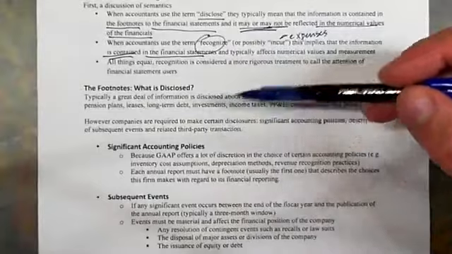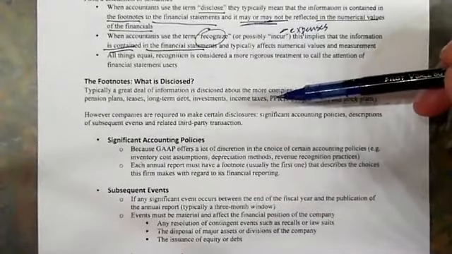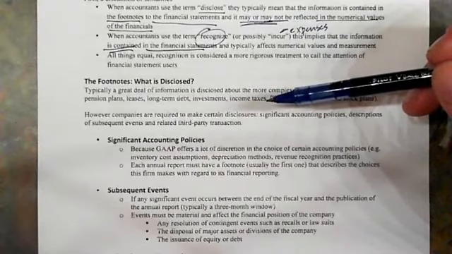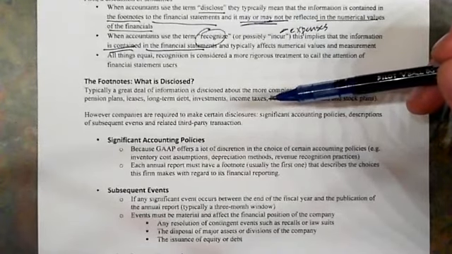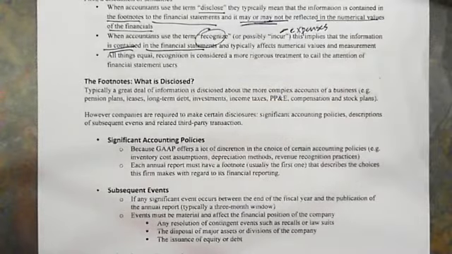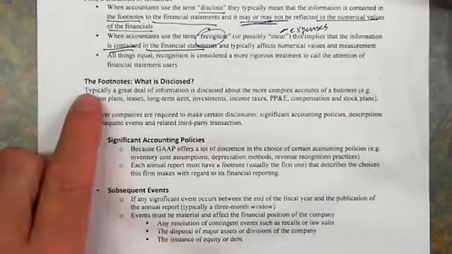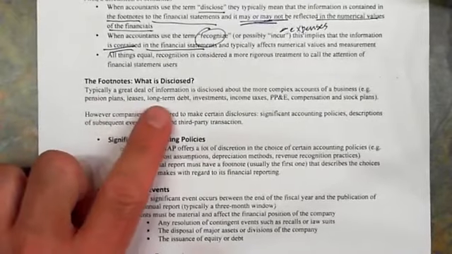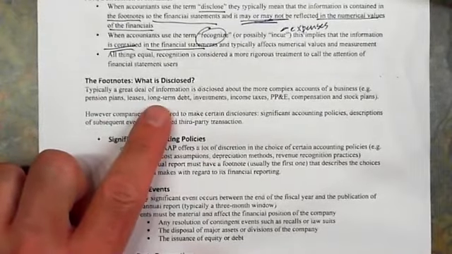So let's talk about what is in those footnotes. What is disclosed? There's a great deal of information. As I showed you in class, there's a good 30 to 40 pages of footnotes that you have to wade through to get a good idea of what the numbers on the financial statements mean. There are a lot of complex accounts. Pension plans have a lot of footnote disclosures. Leases have a lot of footnote disclosures. Long-term debt has contractual provisions.